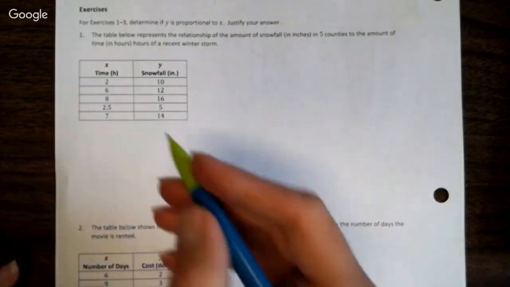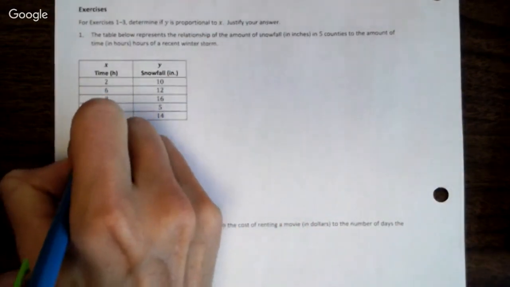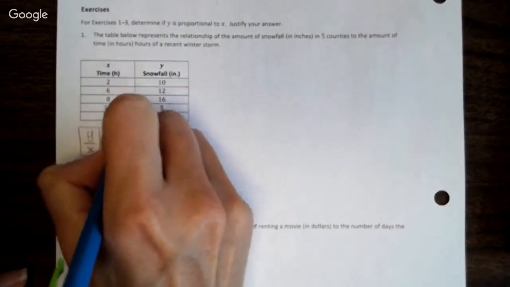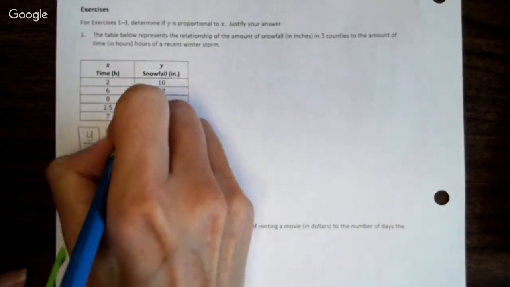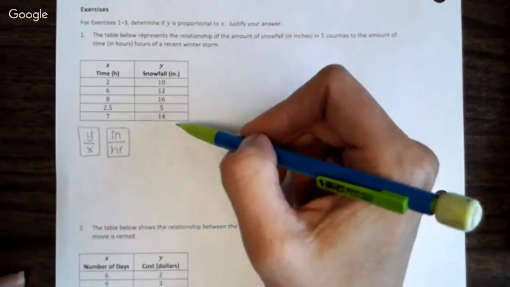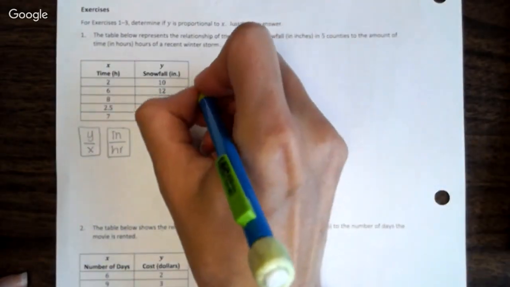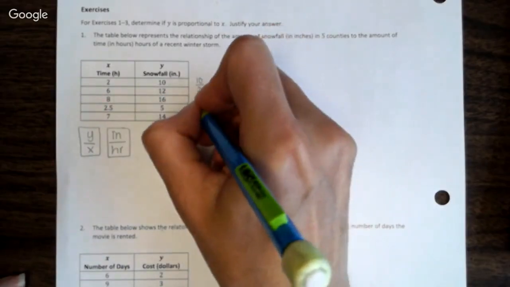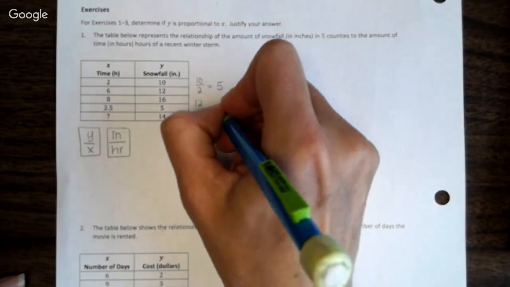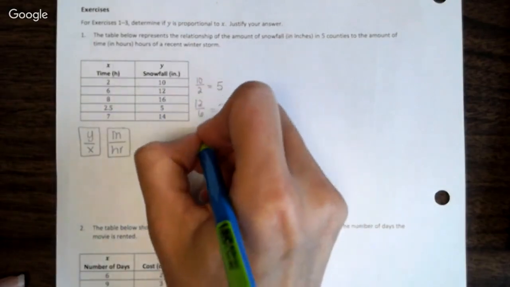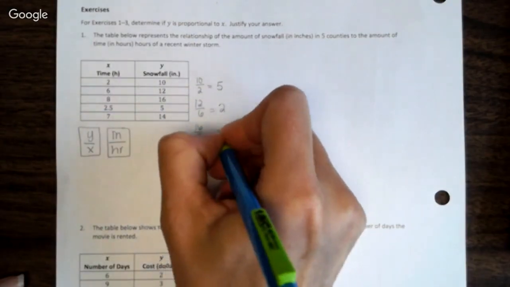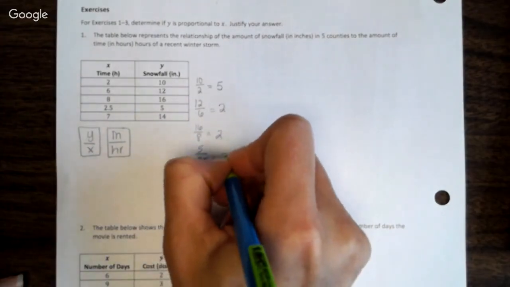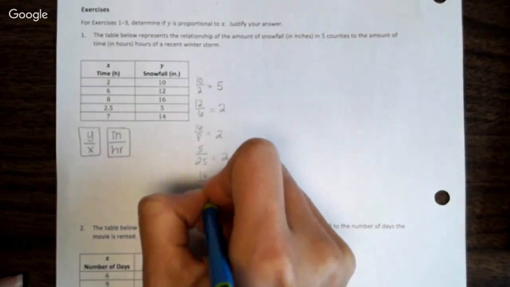All right, example 1, we have our X and Y. So remember, Y divided by X is our unit rate. So that would be inches per hour. And we're going to find the unit rate for each, see if they're the same. So first one, we have 10 divided by 2, which is 5. Next one, we have 12 divided by 6, which is 2. We have 16 divided by 8, which is 2. 5 divided by 2.5 is 2. And 14 divided by 7 is 2.